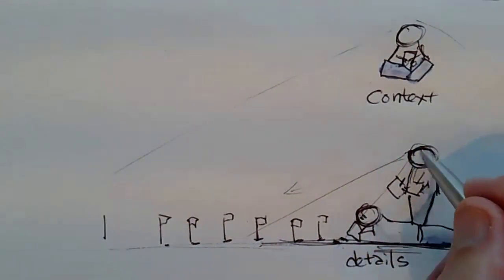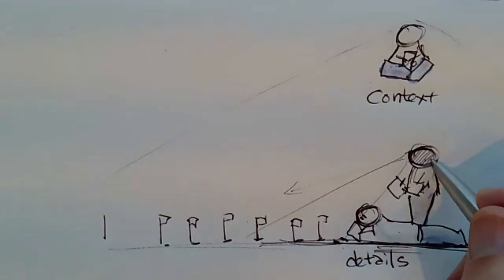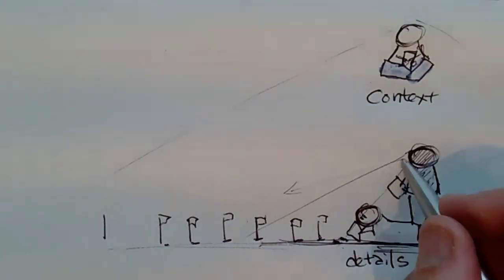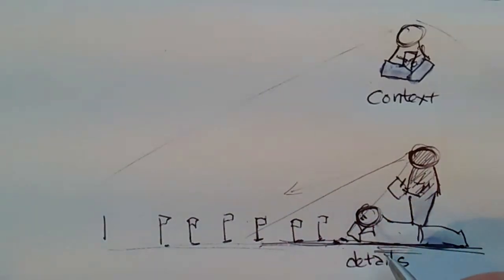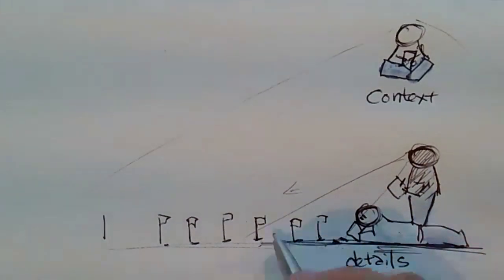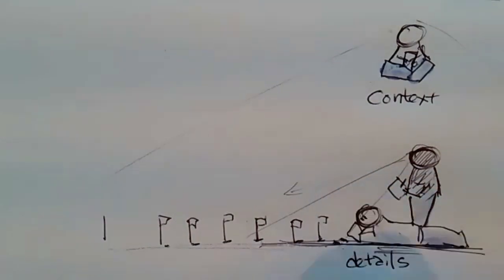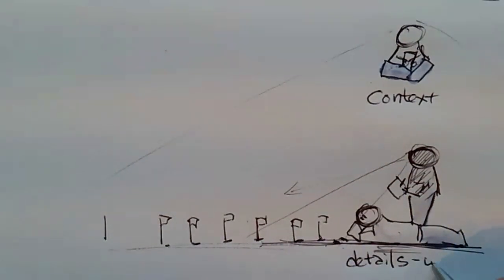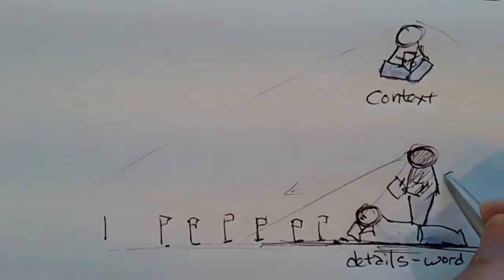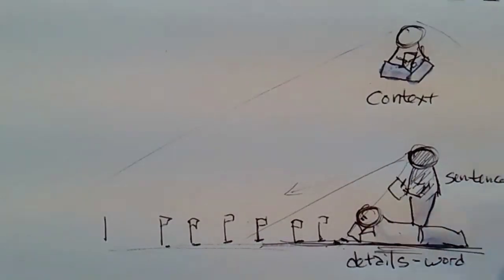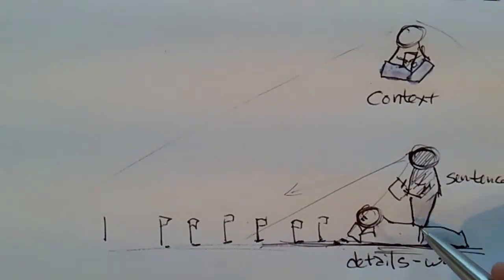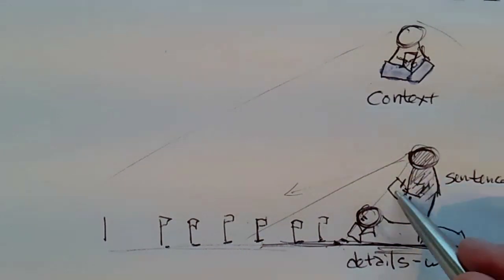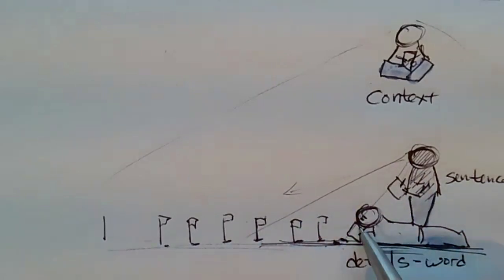When I stand up and I look at the patterns that I'm seeing in front of me, instead of a single word, I now can construct a sentence. So down here, the details, I get the word. Up here, the sentence. The sentence may be porcupine slowly waddling, right? Or coyote running, because I'm seeing the pattern of these tracks.